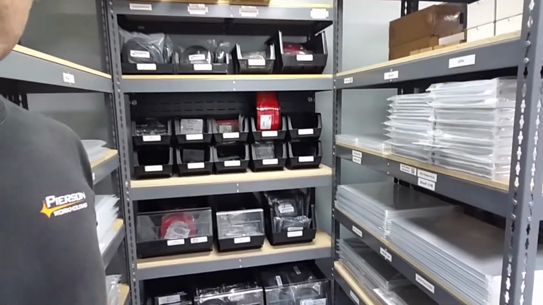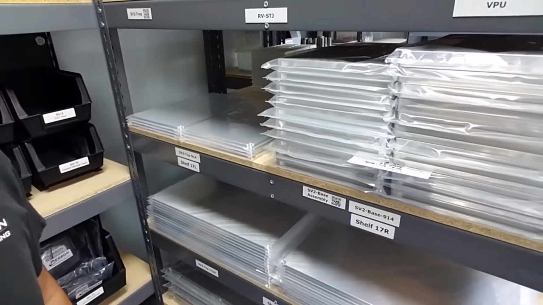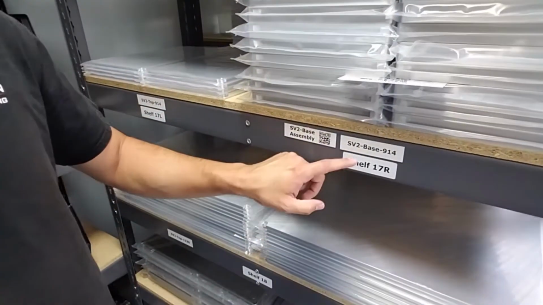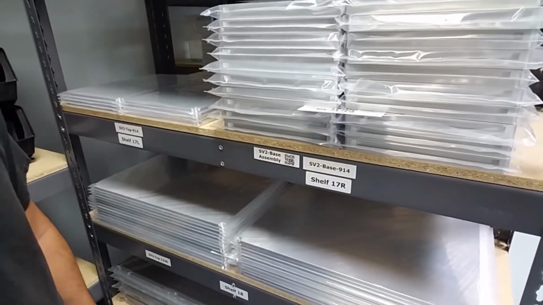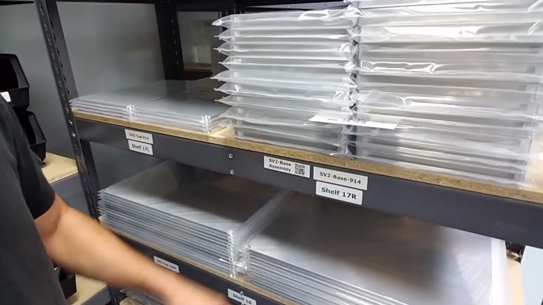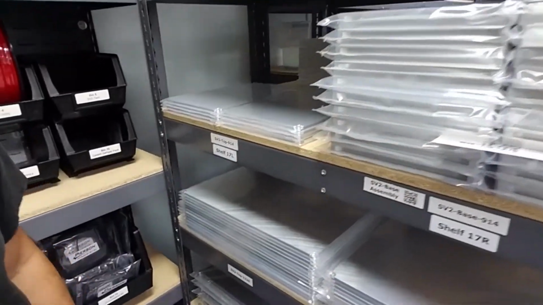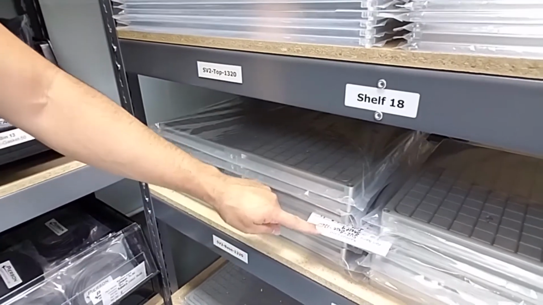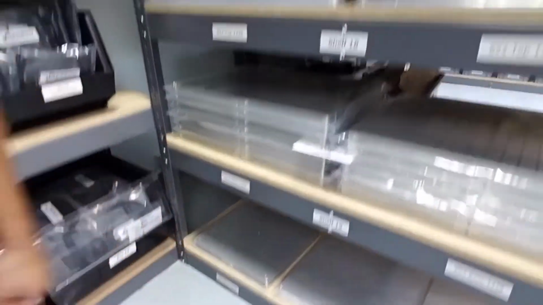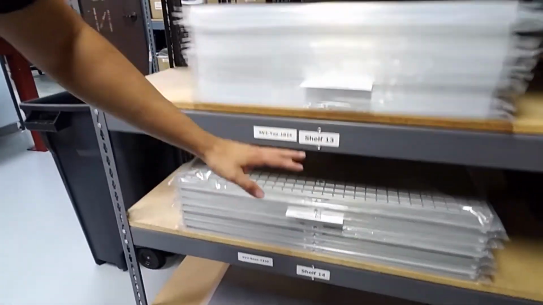So here we are in our shipping room. We have our inventory. In this cell, we have all of our vacuum chuck items. Right here, we have a stack of SV2 base 914s. That's our SmartVac 2 9.5 by 14 bases. We have this little thing sticking out here. That's a Kanban card. We have them everywhere. If you look down here in between, there's one here, there's one here. There's none there. I'll explain that in a second. None here, one here. You see what I'm talking about?